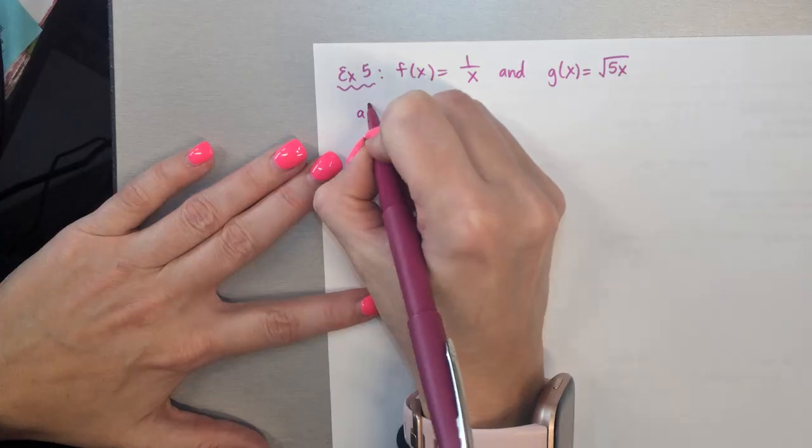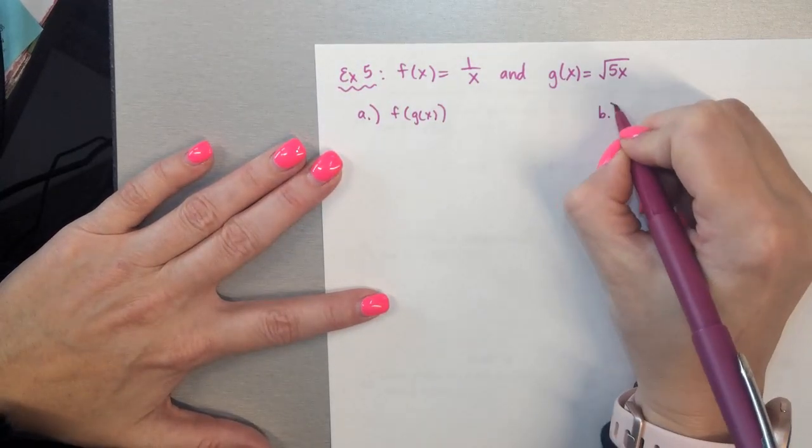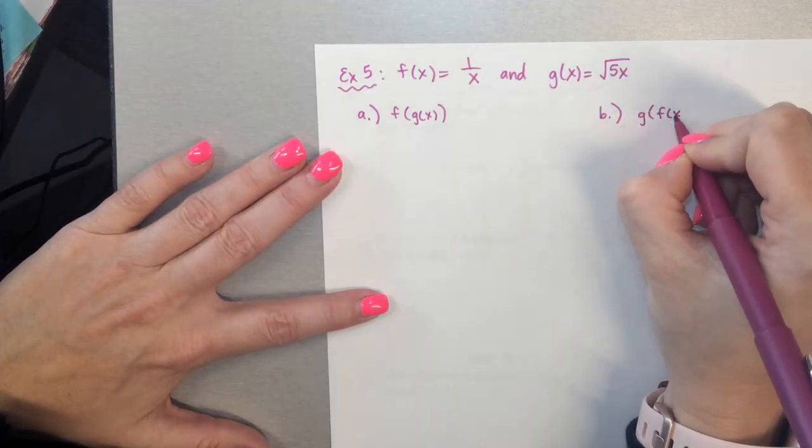The first thing we're going to find is f of g of x, and we're going to find g of f of x.